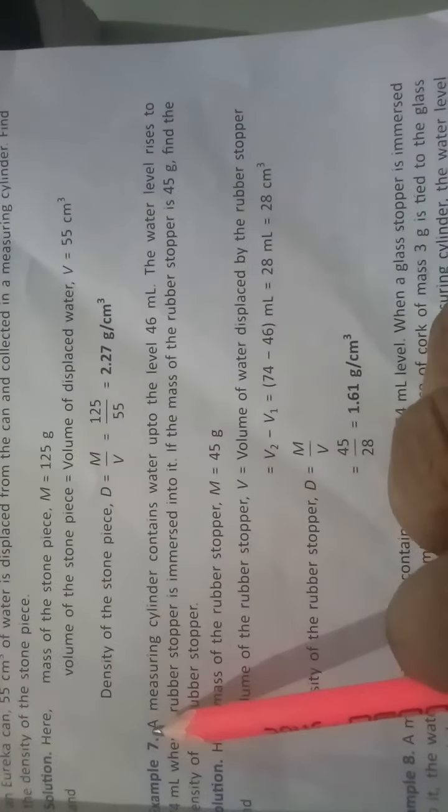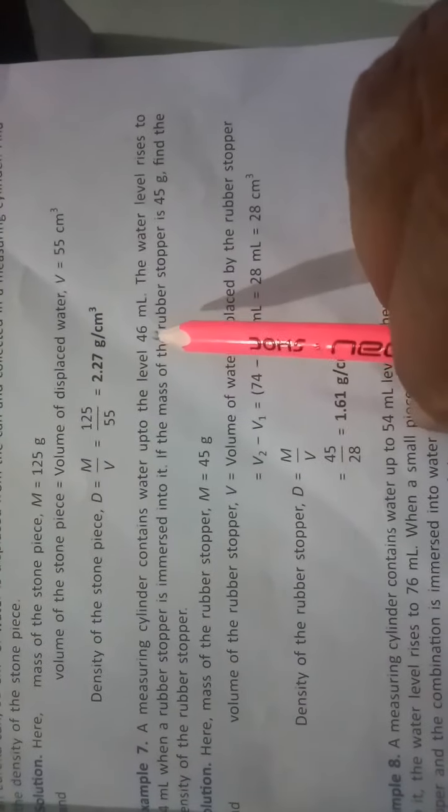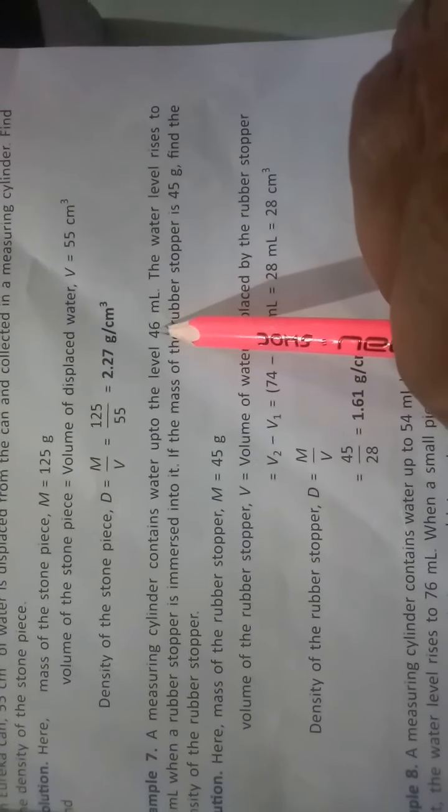And the next one is that a measuring cylinder contains water up to the level 46 milliliter. So हमारे पास जो measuring cylinder है उसमें already जो water का level है वो दिया हुआ है 46 milliliter, and as we know that 1 milliliter equal to 1 centimeter cube. So volume given है.